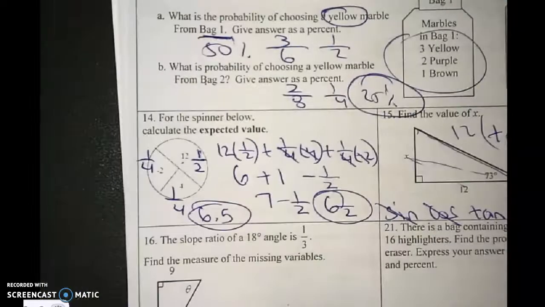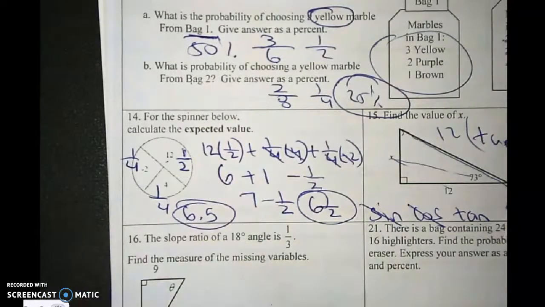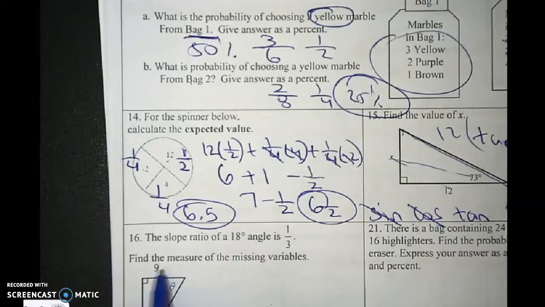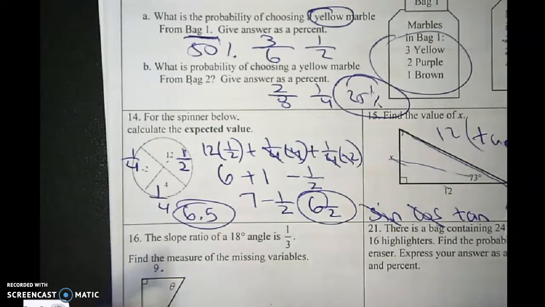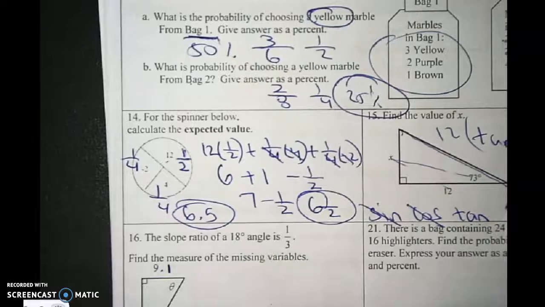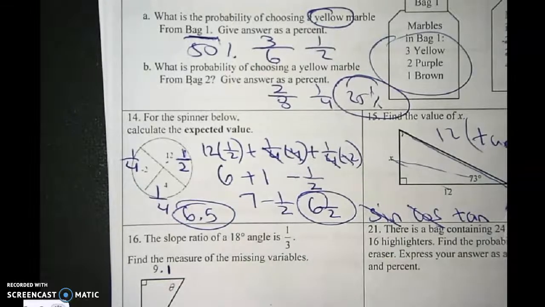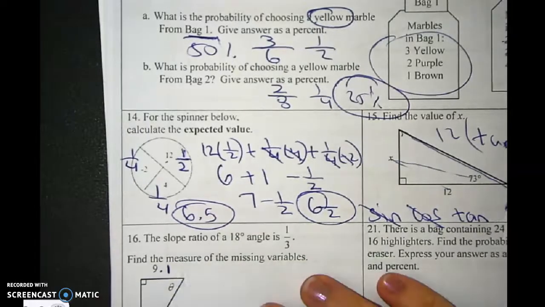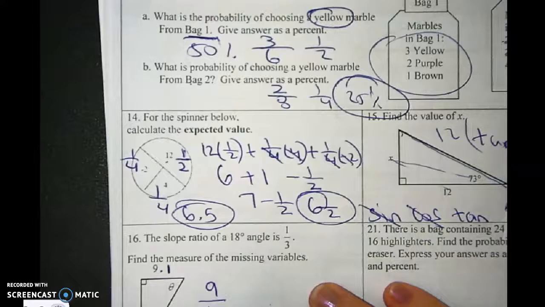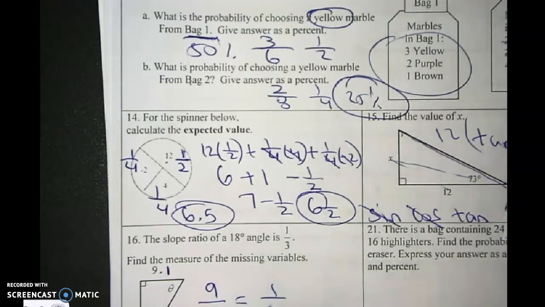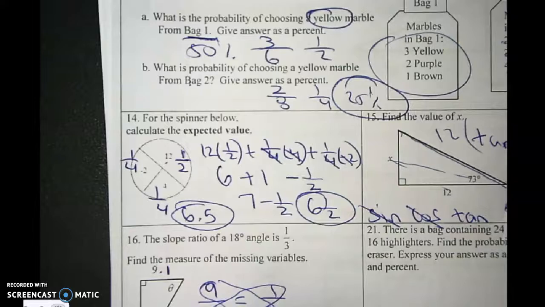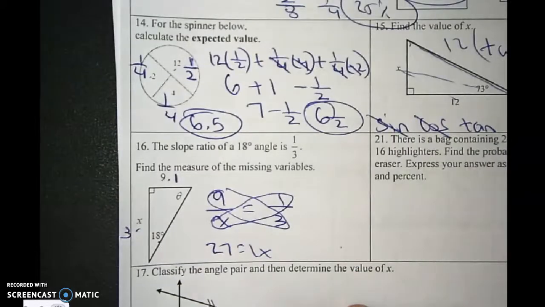All right, the slope ratio of the 18-degree angle is 1/3. So that means that this is 1/3. If I'm doing a fraction thing and I'm going 9 over x equals 1/3, make an x, multiply what touches. 27 equals 1x. Oops, I'm sorry, you can't see any of that. Sorry, let's move that up and say it again.